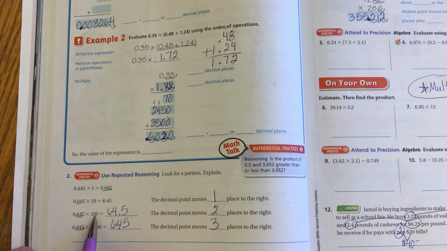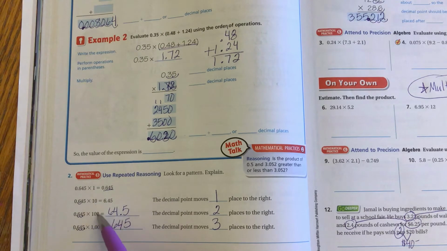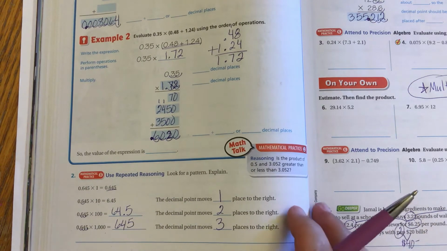When you times by 100, you're going to scoot it 2 times to the right, and when you times by 1,000, you'll scoot it 3 spots to the right, and the number will get bigger. So if you're timesing by 10, 100, or 1,000, just remember you can just move that decimal over.